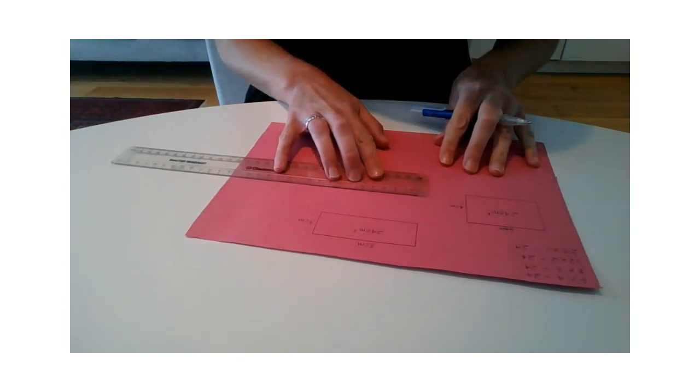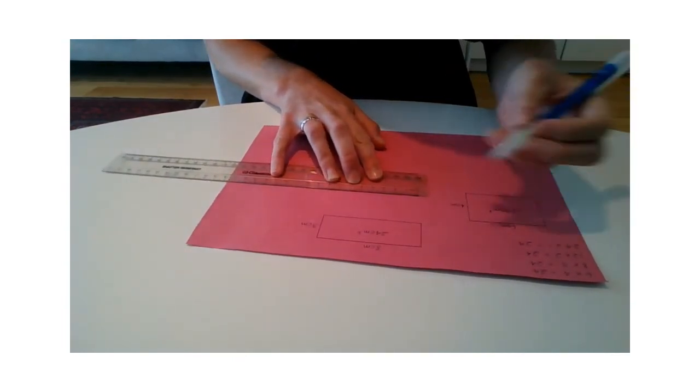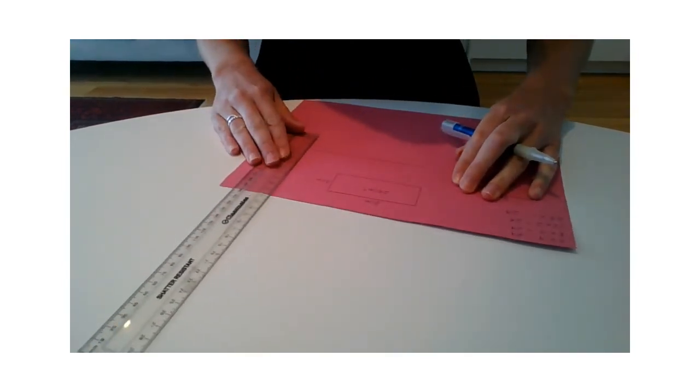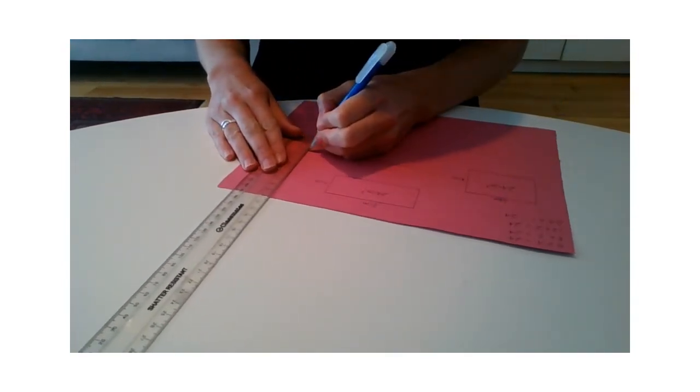Then I'll move on to the next one. 12 multiplied by 2 we know equals 24, so I'll do a length of 12, a width of 2.